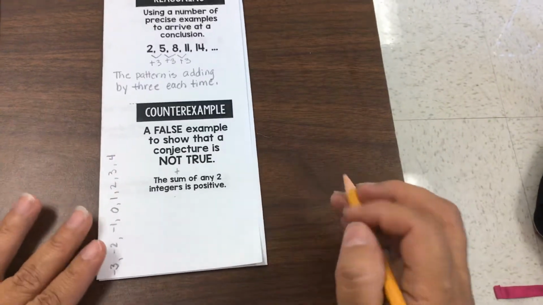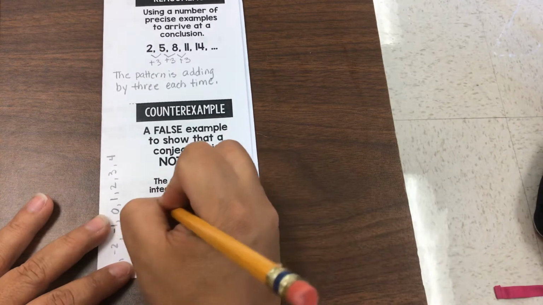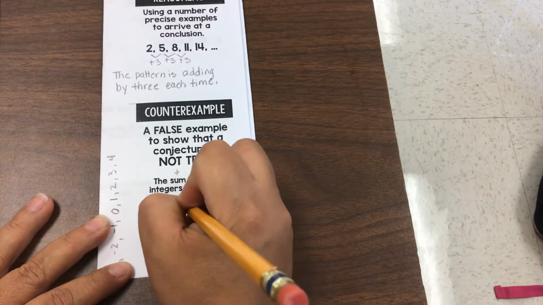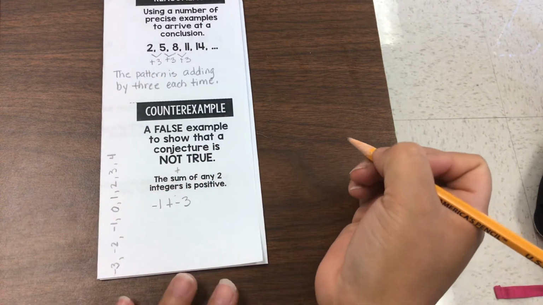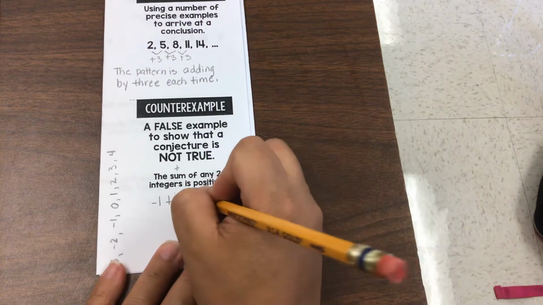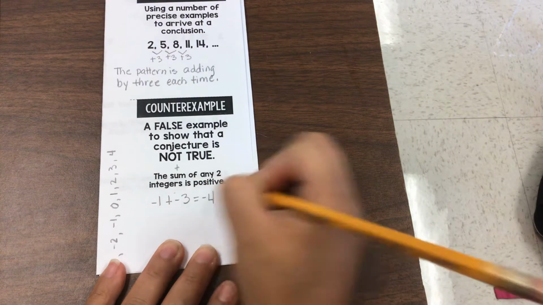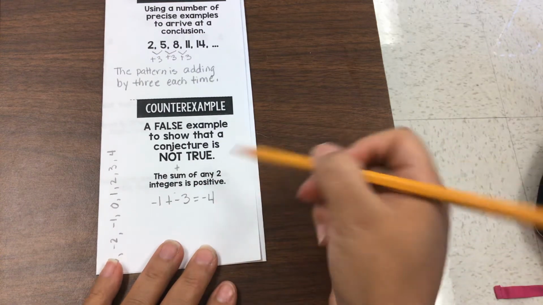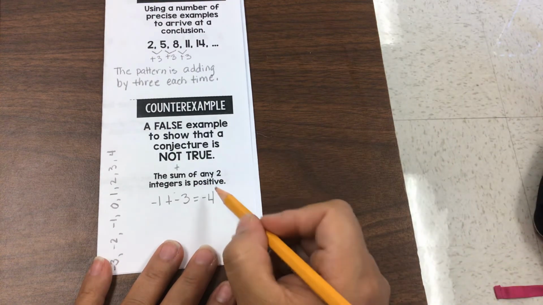So a counterexample would be -1 plus -3. Those are integers that are added together, and that equals -4, making the statement that it made, that it's positive, false.